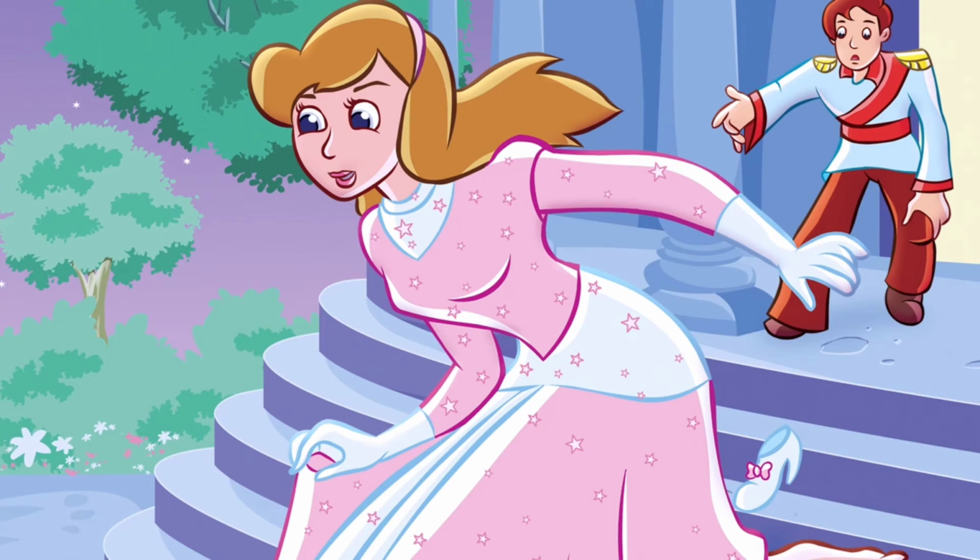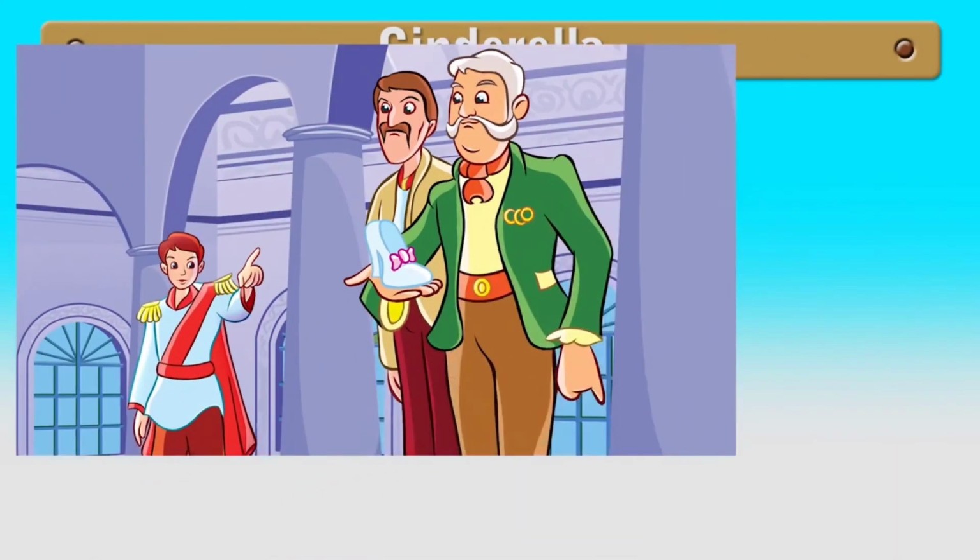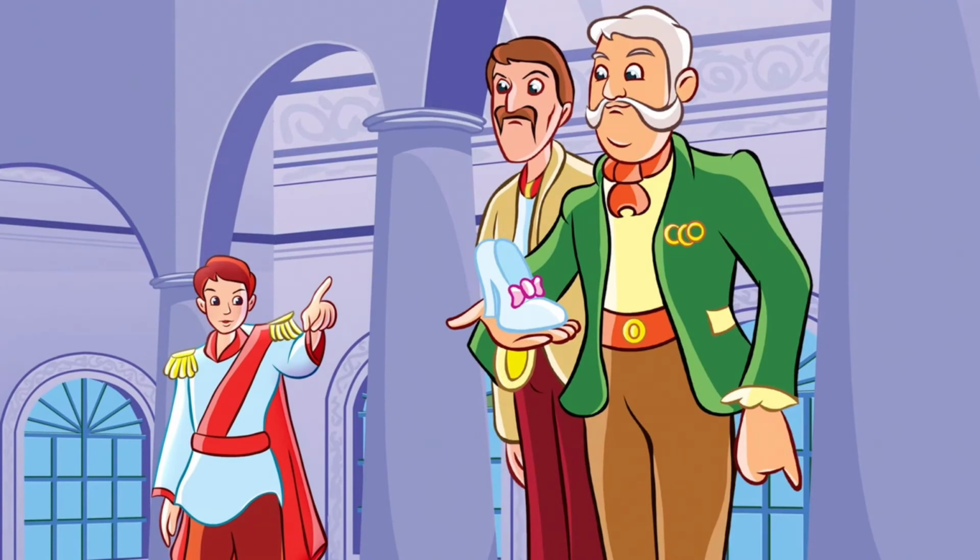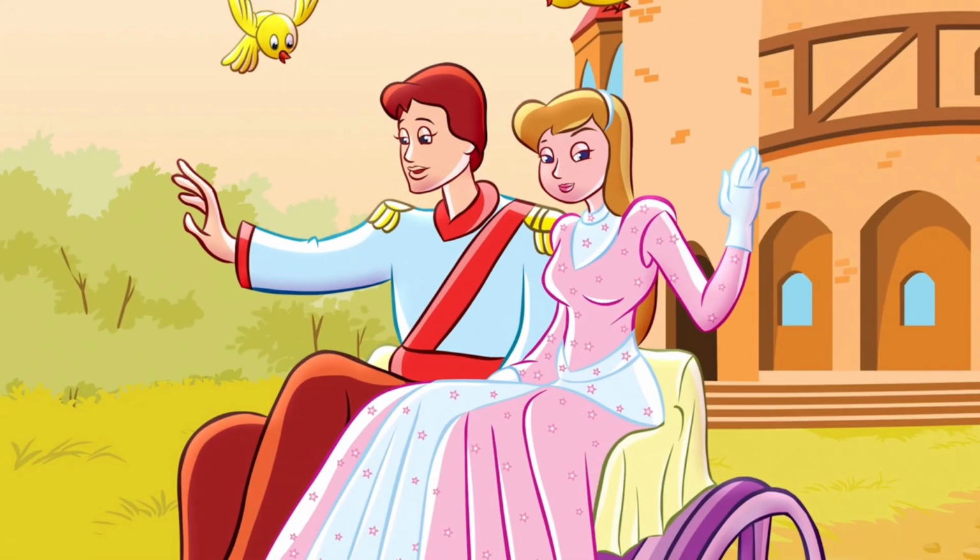The prince had fallen in love with her and wanted to find her and marry her. He asked his men to go to every house in the land and find the girl whose foot fits into the glass slipper. The king's men reached Cinderella's house. The 2 stepsisters tried hard to get their big feet to fit into the slippers, but in vain. Finally, when Cinderella tried the slipper, her foot fit perfectly into the glass slipper. The prince and Cinderella were soon married in a grand ceremony. The wicked stepsisters never bothered her again.